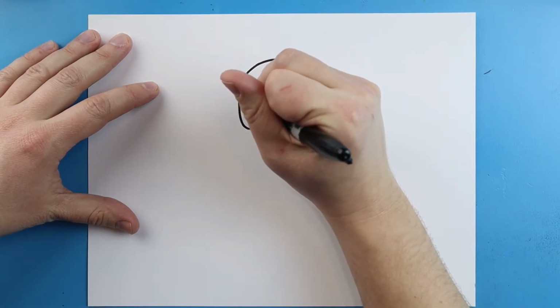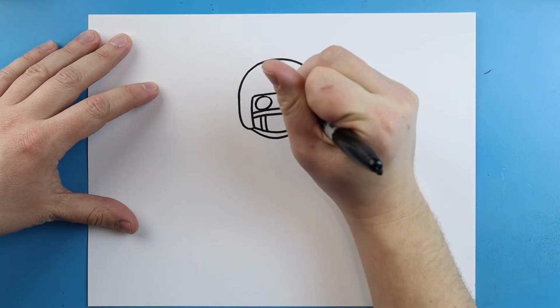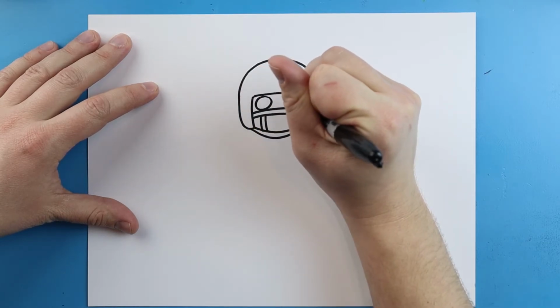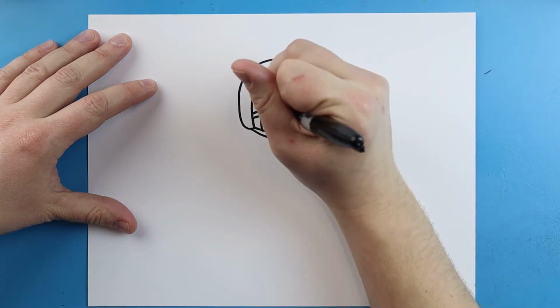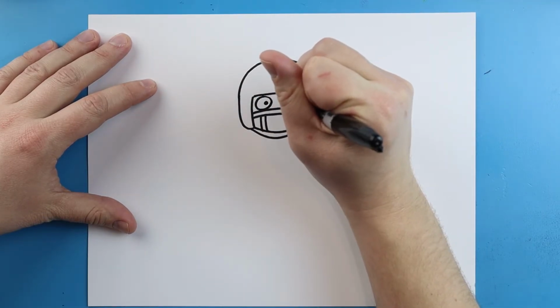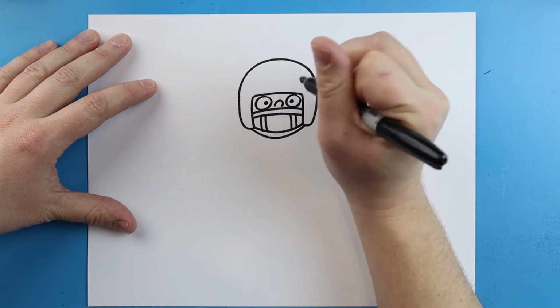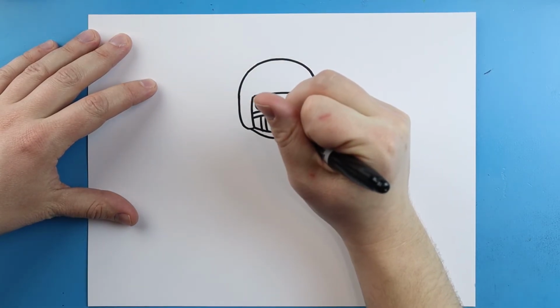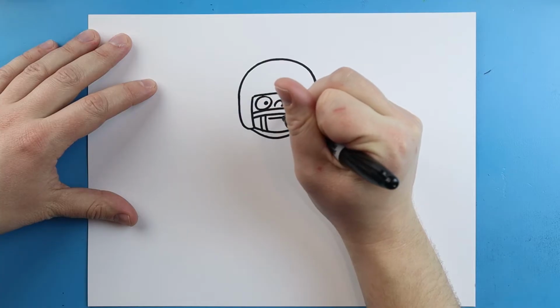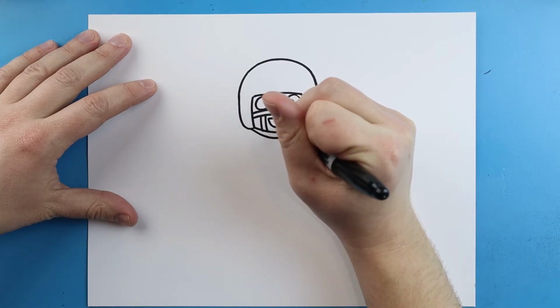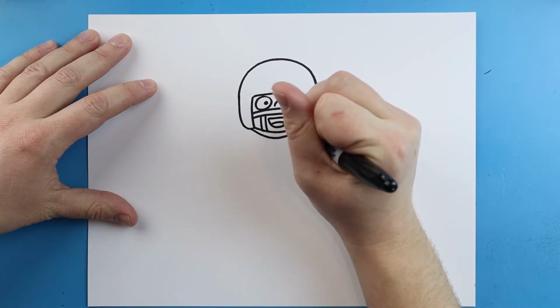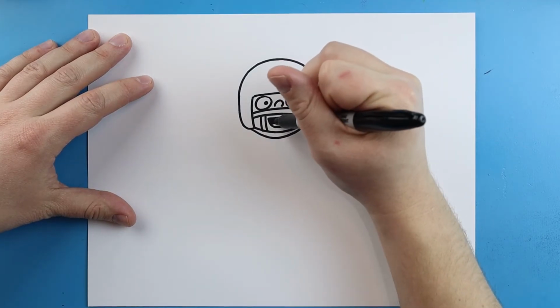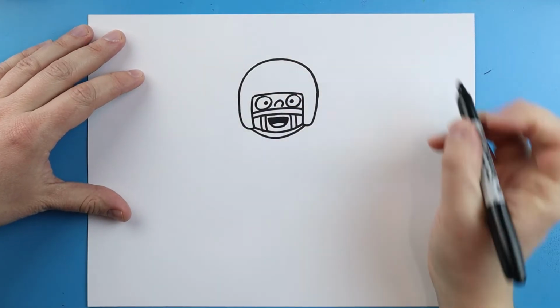Inside of here, I'm going to make a circle for an eye. And then another circle for an eye. And I'm going to put two little black dots in here with a little curved line for the nose. Starting here, I'm going to make a line that comes across and a little smile with a little line for the tongue. And then you can just color in this part.